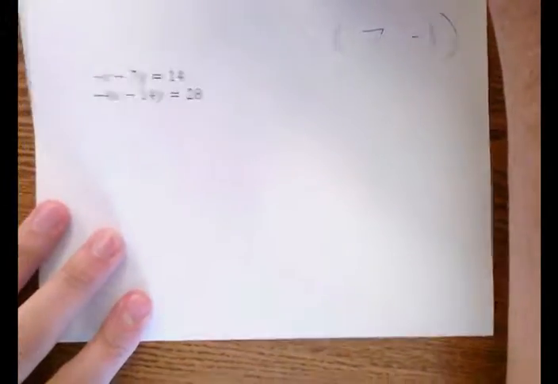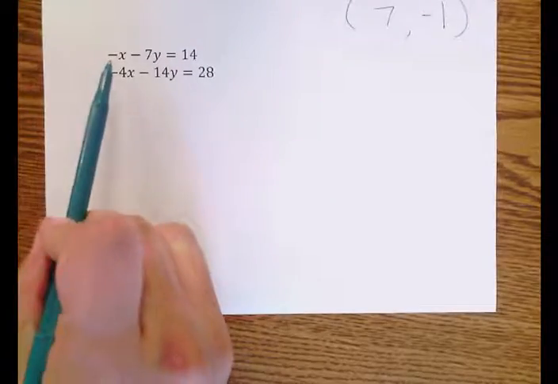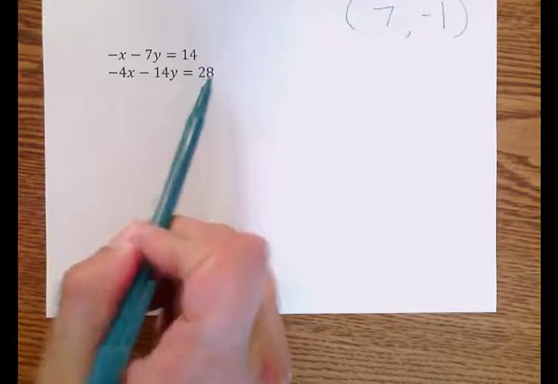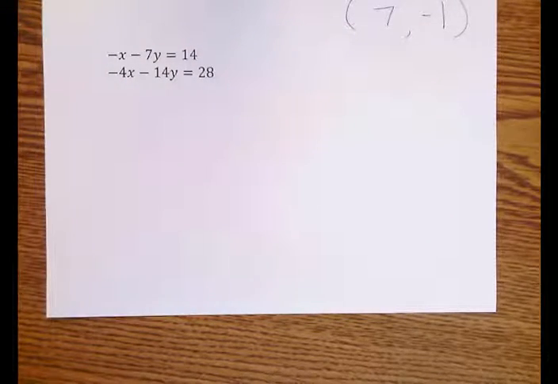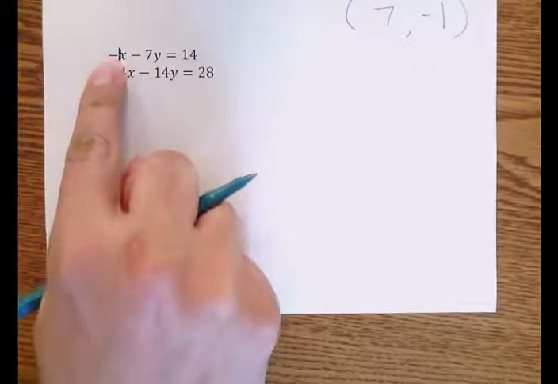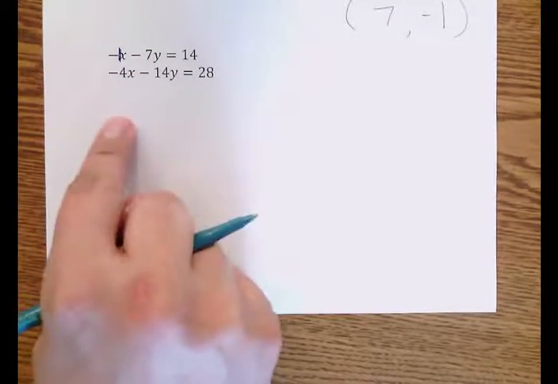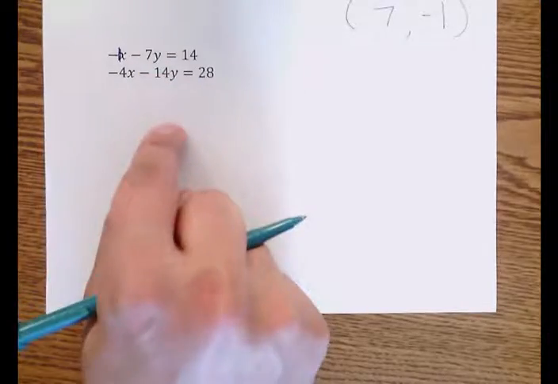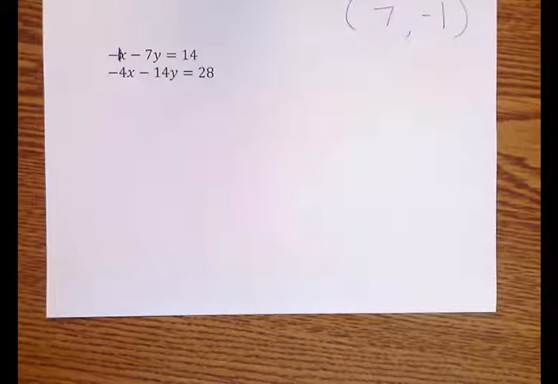Let's show you a little bit tougher one. Down here I have a system of negative x minus 7y equals 14 and negative 4x minus 14y equals 28. Again, I need to eliminate either my x's or my y's. Right now, that's really like a negative 1x there. I have a negative 1x and negative 4x, which is negative 5x. So right now the x's don't eliminate. Negative 7y and negative 14y, you add those together, you get negative 21y. So right now, neither my x nor my y eliminates.